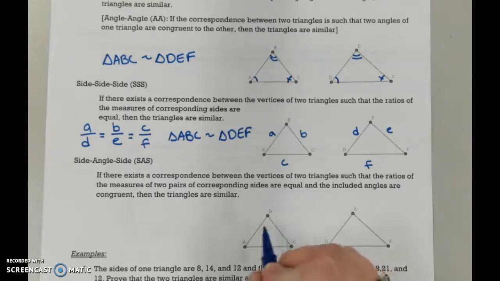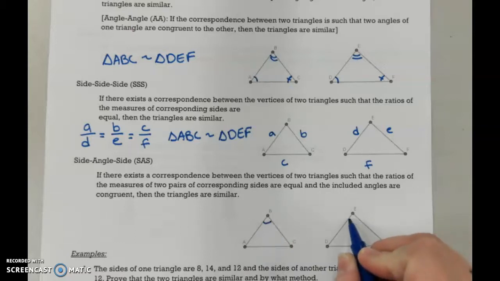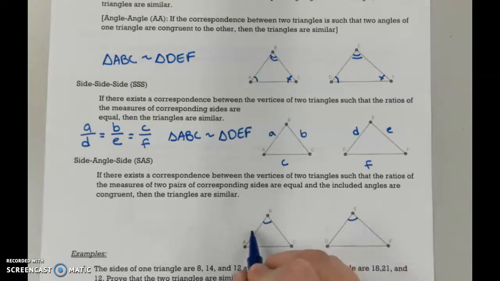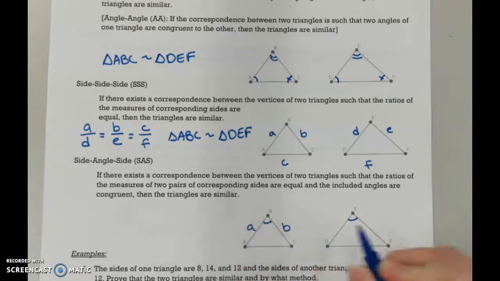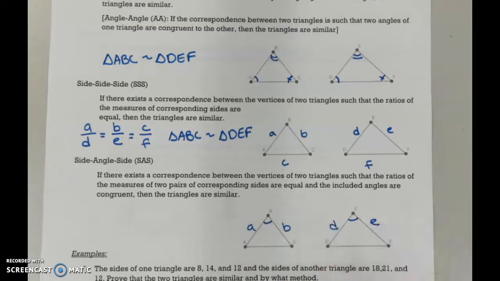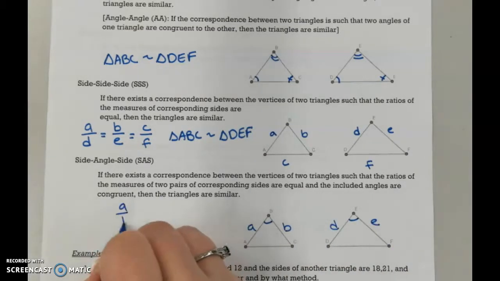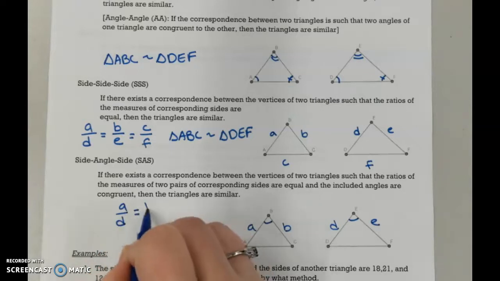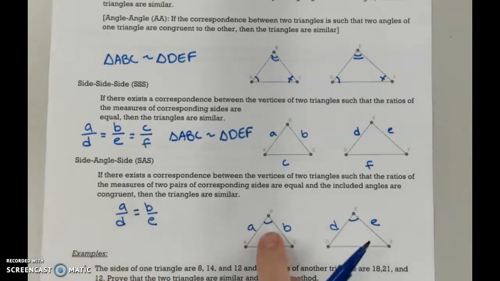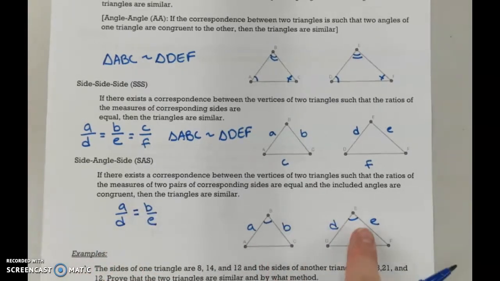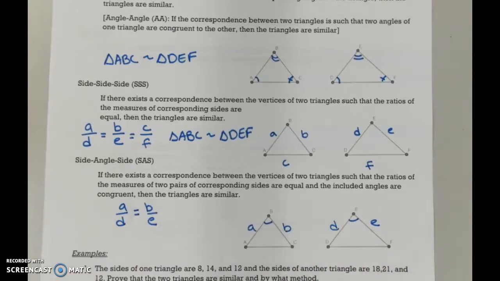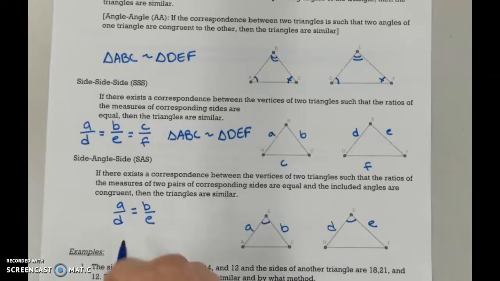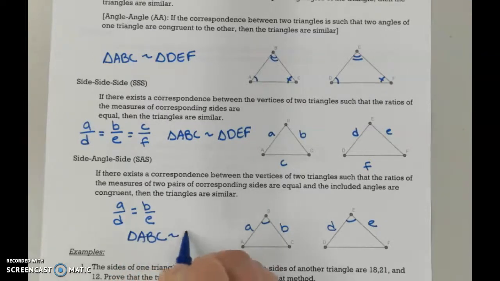So if angle B were congruent to angle E, and let's call these sides A, B, and D, E. So if A over D, that ratio, was equal to B over E, and that angle that's in between them is congruent, the corresponding angle in between them, then triangle ABC is similar to triangle DEF.